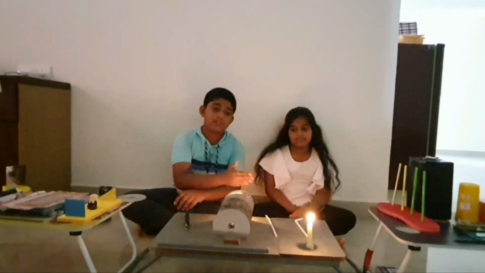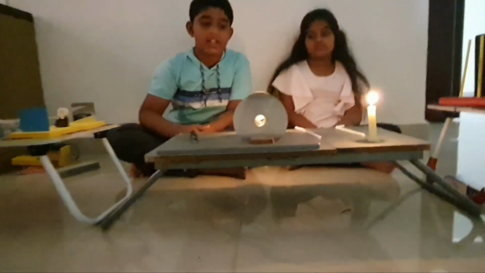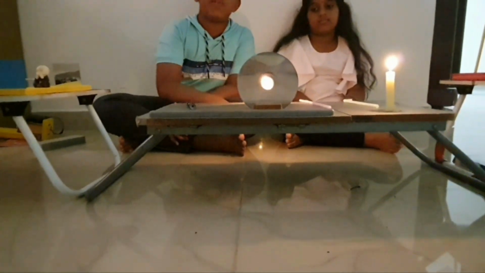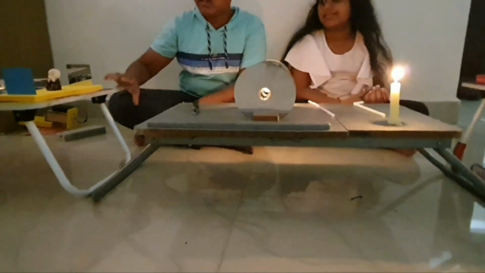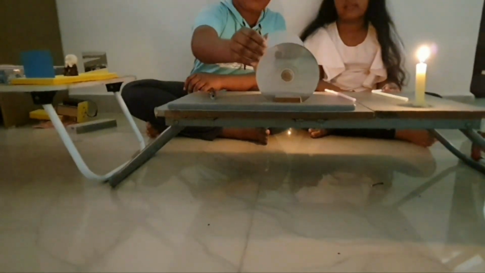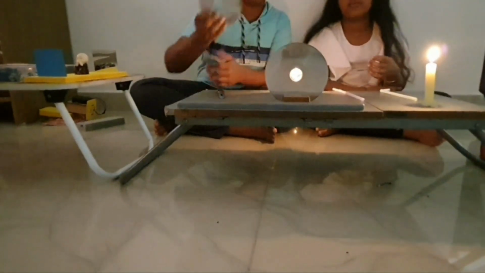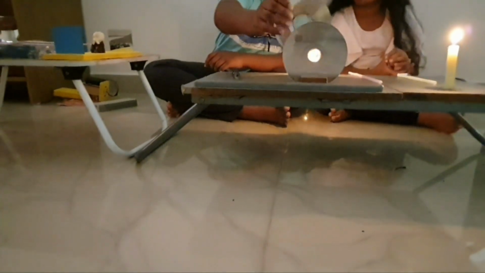Light travels in a straight line. Let me explain you this by using these three activities. See, here I kept these cards in a straight line and the candle is the source of light. Can you see the light through these cards? Yes. So by this we can say that light travels in a straight line. Now can you see? No. Because you cannot see the candle light because I blocked this light.